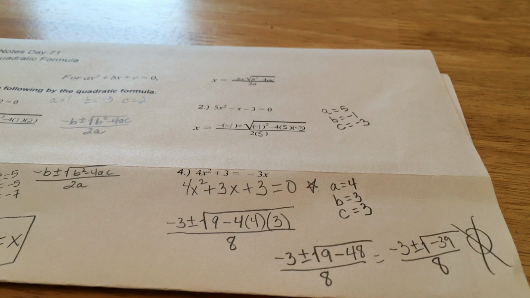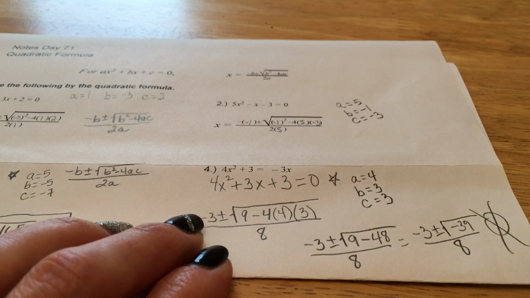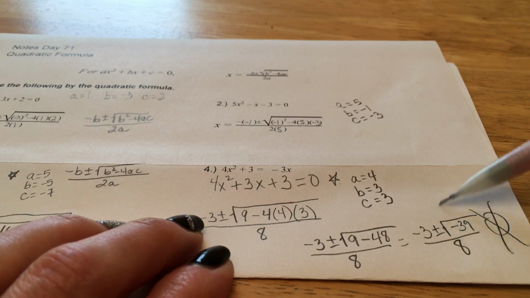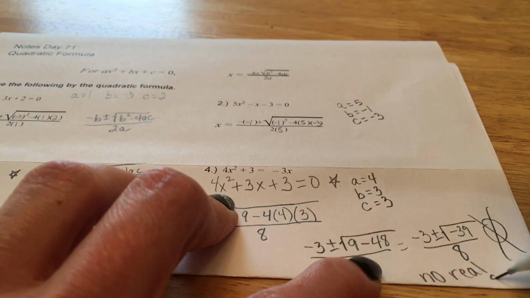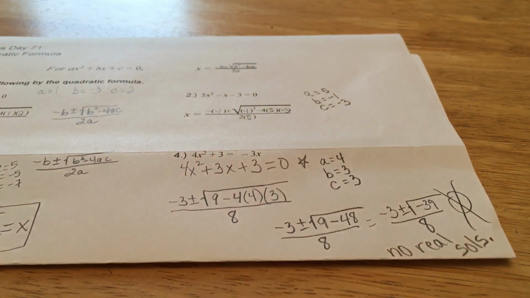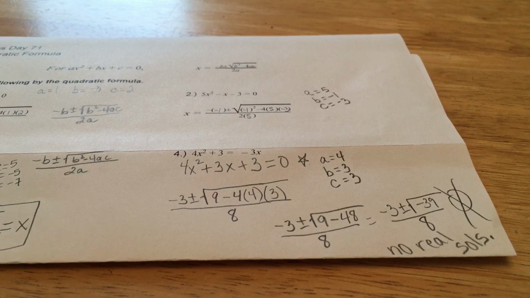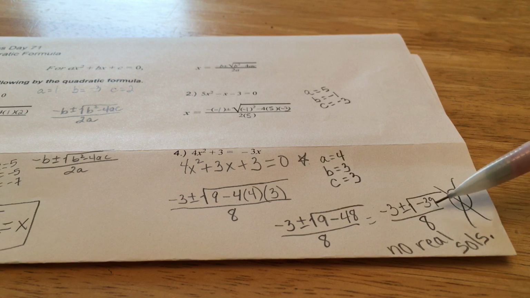That will never happen. So at this point, if you're using the quadratic formula, and this will happen sometimes, if you get a negative radicand, what you're going to tell me is that there are no real solutions. And that happens. We'll talk about that in the next video, what that means graphically for our quadratic, but algebraically, if you get a radicand, meaning the number under the radical once you simplify, that is negative, you're going to tell me no real solutions. I promise the more you do these, the better you're going to feel about them.